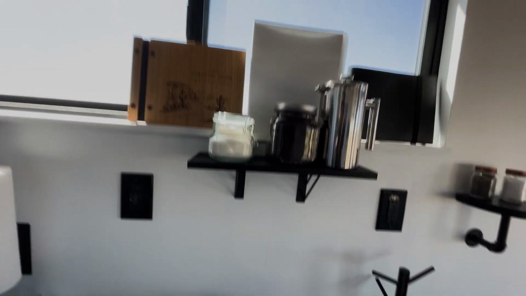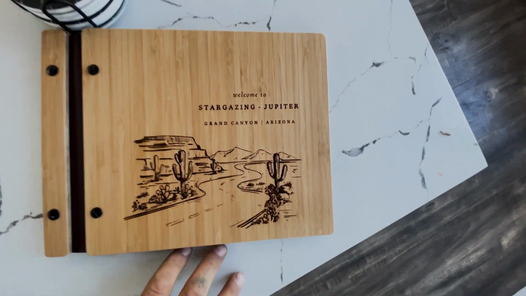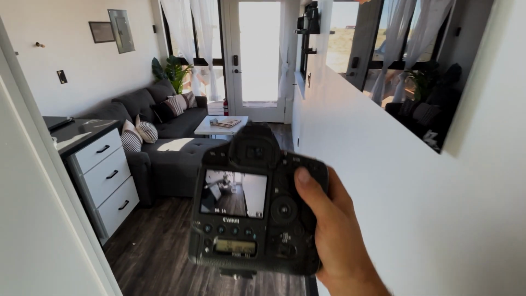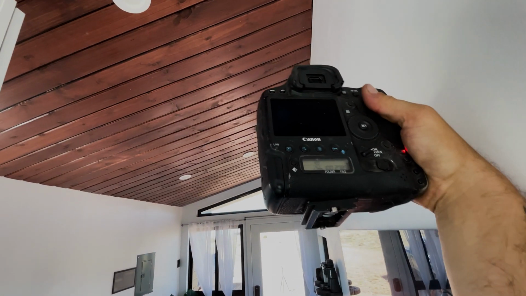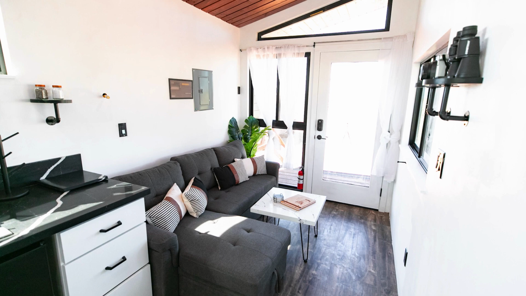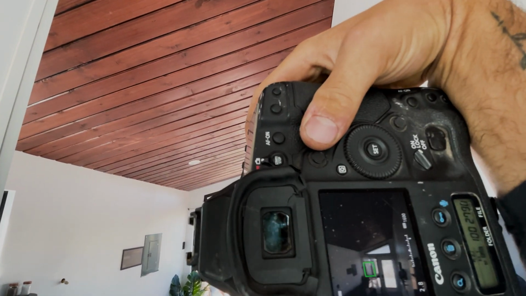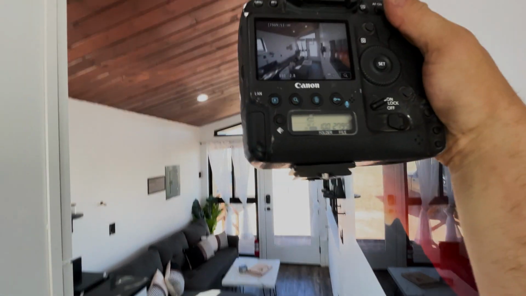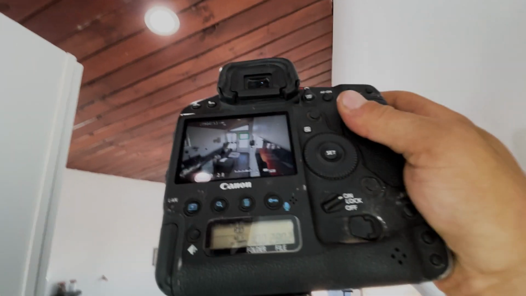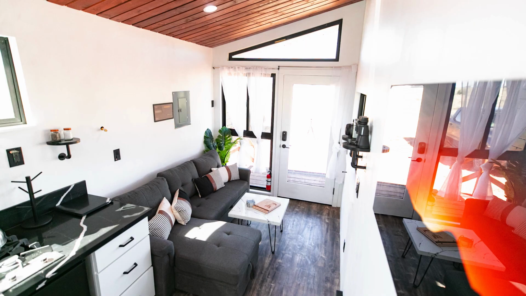Ooh, I forgot to put this here. Yeah, baby. We are at 16mm because we want as wide as possible to make this look as big as possible. Get some verticals, get some horizontals. I really like this angle the most. Go up here, yeah. Get the roof.